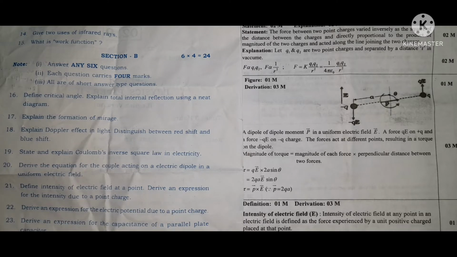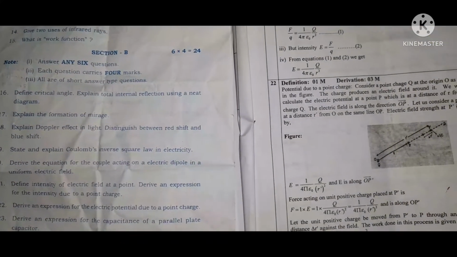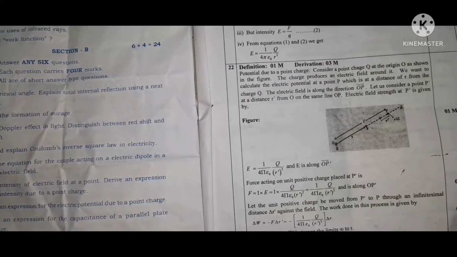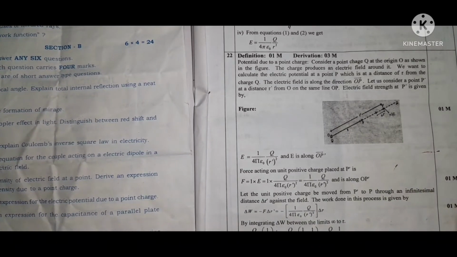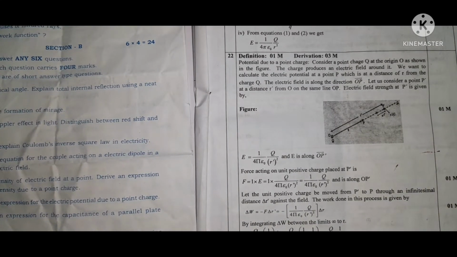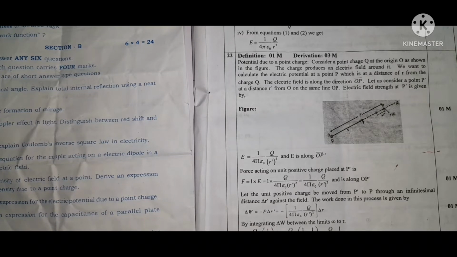Next, question number 22. Derive the expression for the electric potential due to a point charge. Compared with all the questions, this will be a somewhat lengthy question, but you can check my videos. For this, the definition and diagram will be given 1 mark, and derivation will be given 3 marks. You better write the potential definition also: the amount of work done to bring the unit positive charge from infinity to a particular point is called the potential at that point.